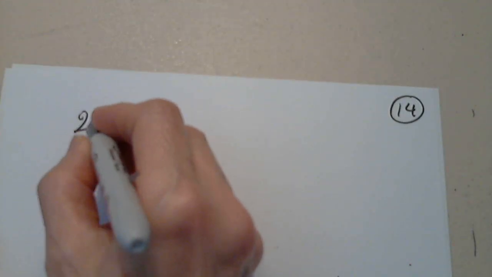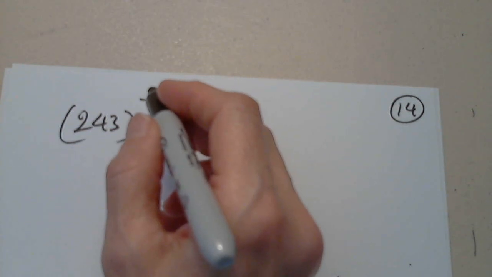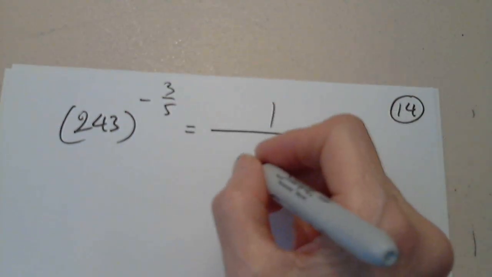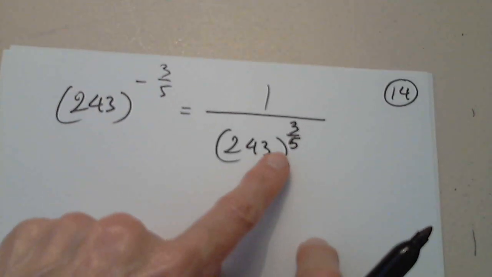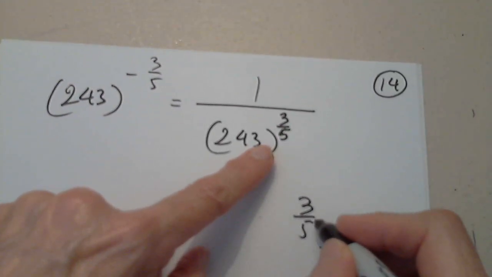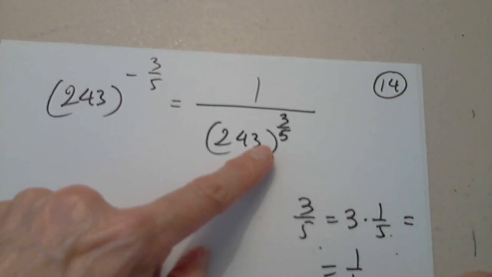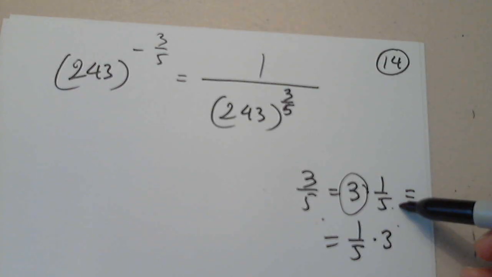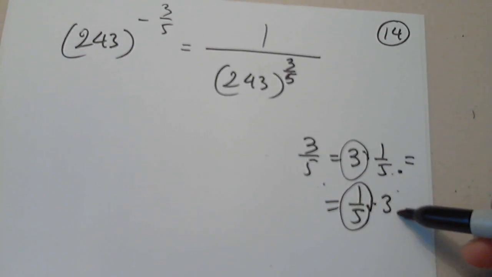So we had 243 to the power of -3/5. Very good. So once I write it like this, here's what happens. 3/5 is either 3 times 1/5 or 1/5 times 3. So I can cube first and then apply the 5th root, or I can apply the 5th root and then cube.